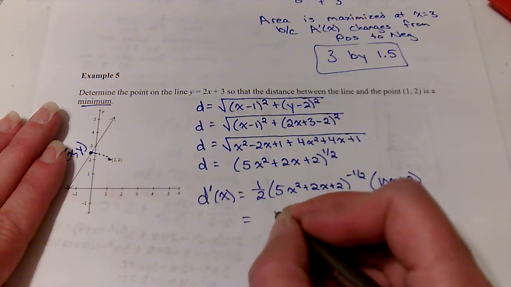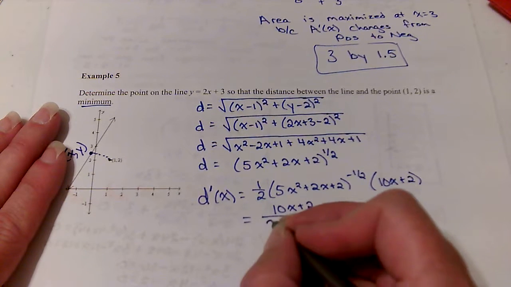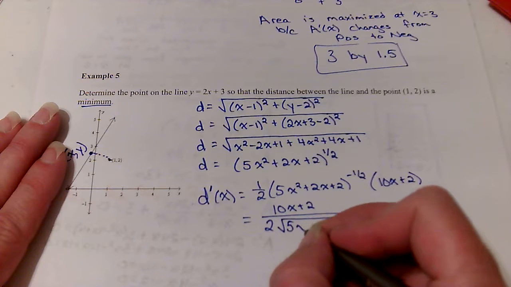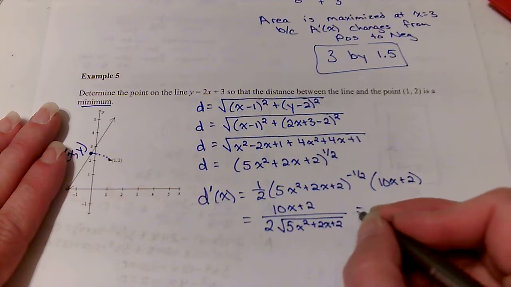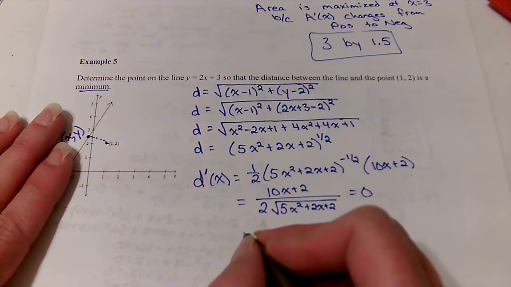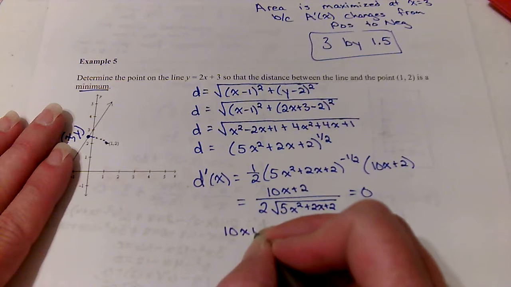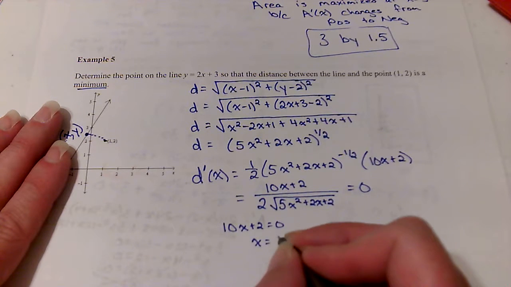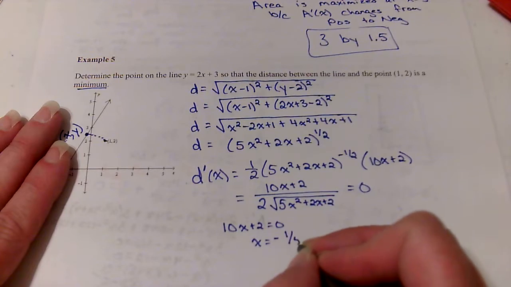It's going to be 10x plus 2 over 2 square root of 5x squared plus 2x plus 2. Now, if I'm trying to figure out when that equals 0, the only time it equals 0 is when the numerator equals 0. So we're talking about when 10x plus 2 equals 0. That's going to be at negative 2 over 10, so negative 1/5.